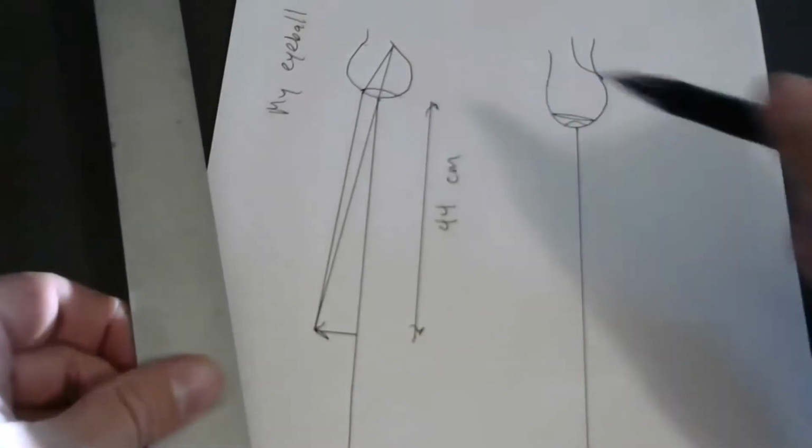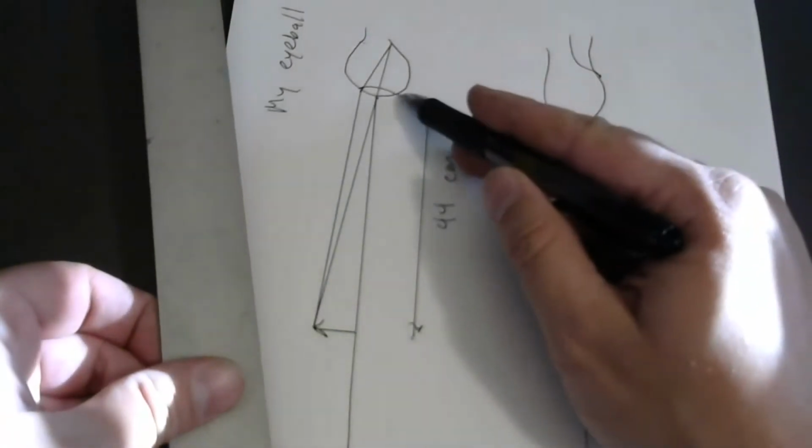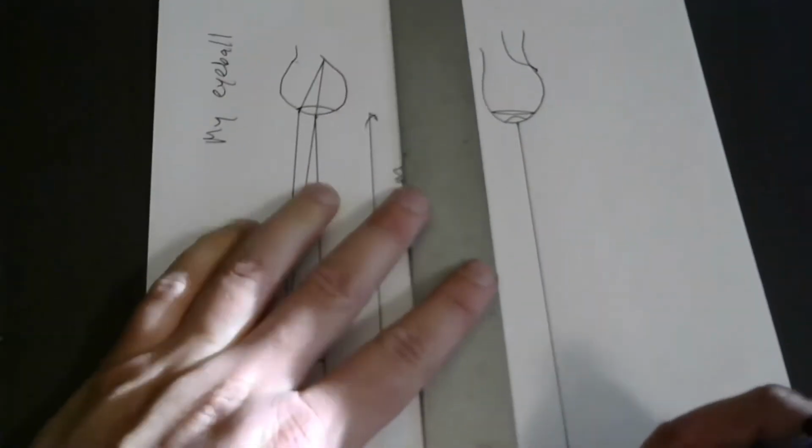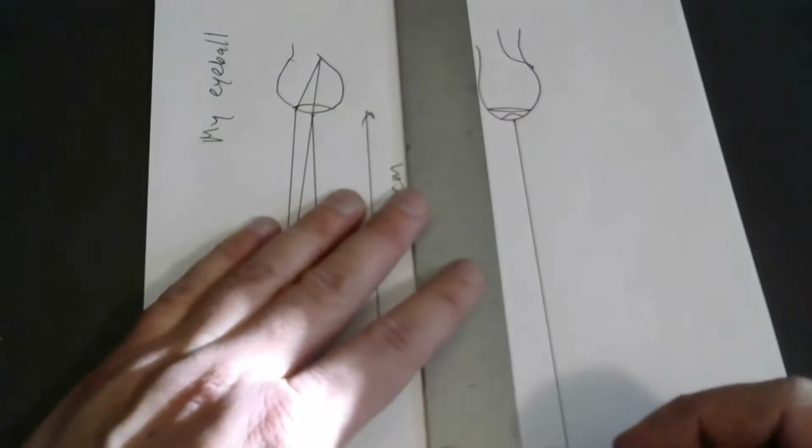Sorry, this wasn't the lens, that was supposed to be the pupil, iris. I know your pupil's not that big. It shouldn't be. If your pupils are that big, you gotta stop doing drugs.